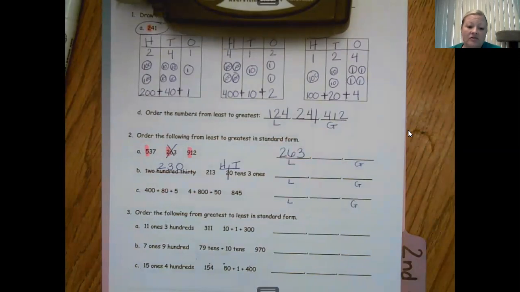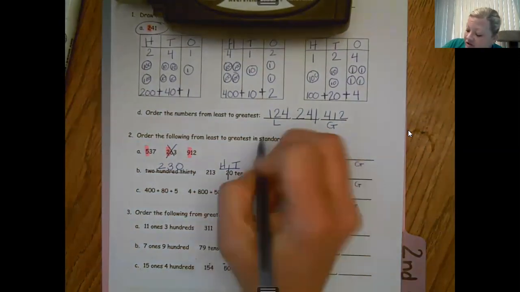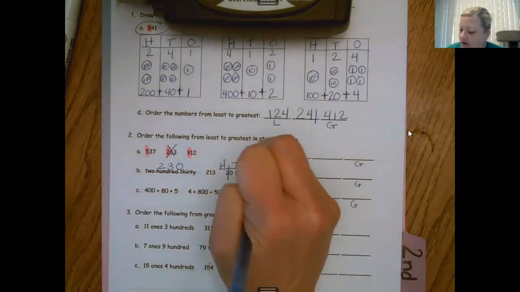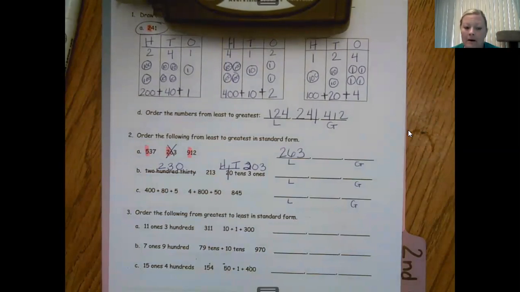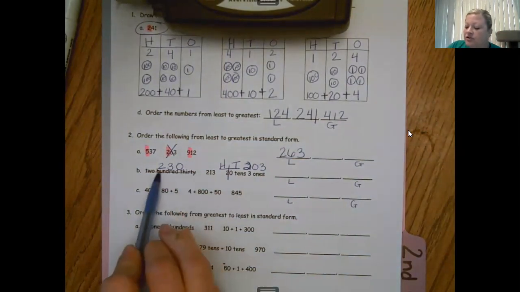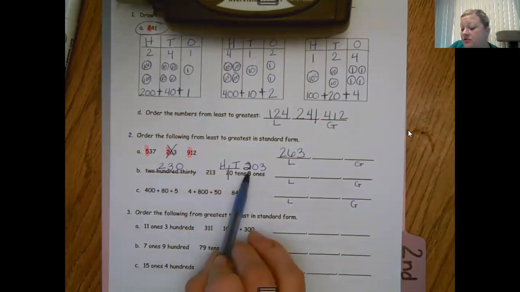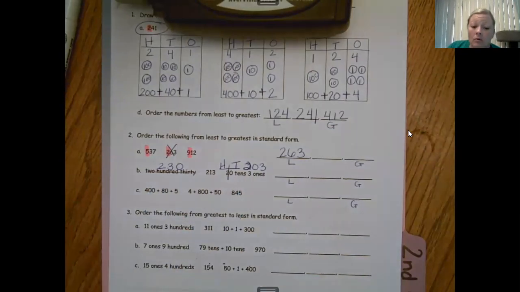It's kind of like a magic trick. So our number changes to 2 hundreds and 3 ones. Okay, so we have the number 230, 213, and 203. They're trying to trick you, so listen carefully.